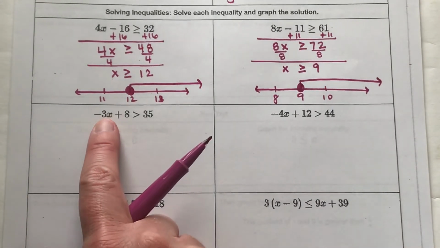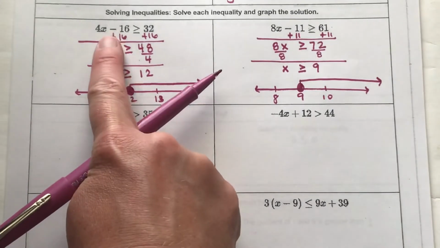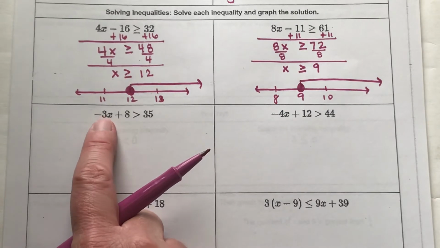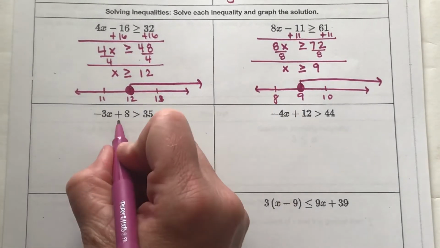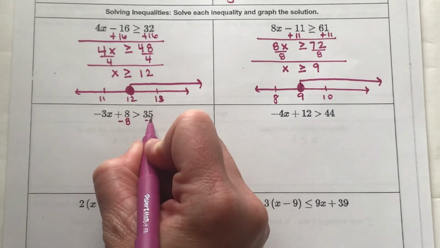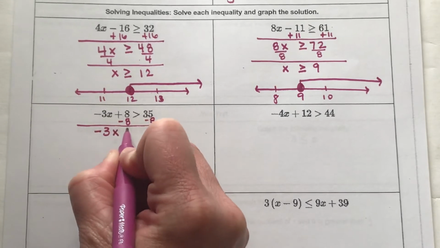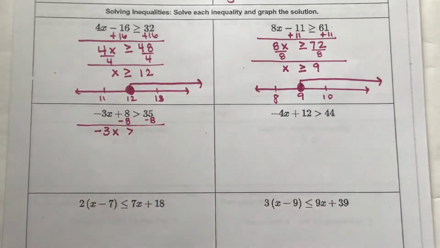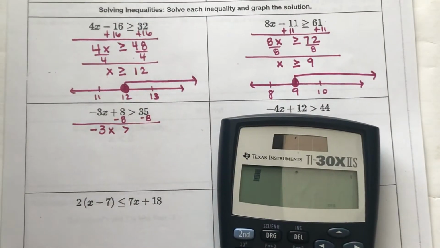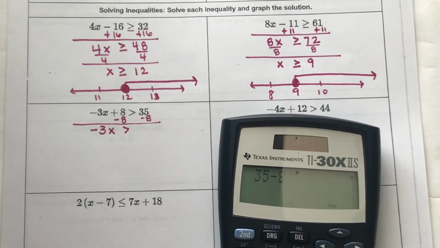For this problem, notice that again we're going to do a similar step, but this time we have a negative x. So I'll show you what's going to change here. Again, I'm going to isolate this term by subtracting the constant to the other side. And now I'm going to have negative 3x is greater than 35 minus 8, which is 27.